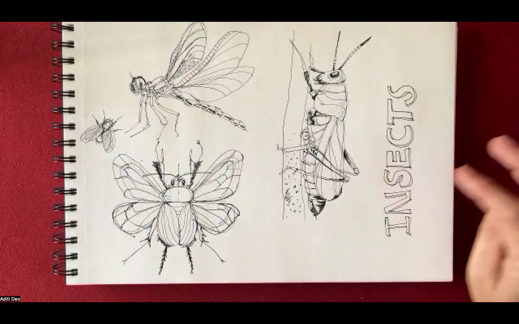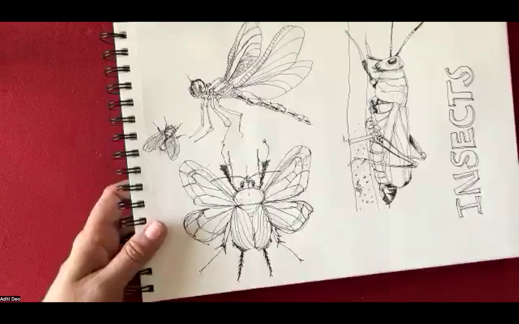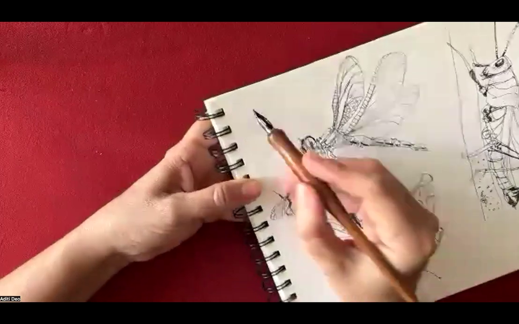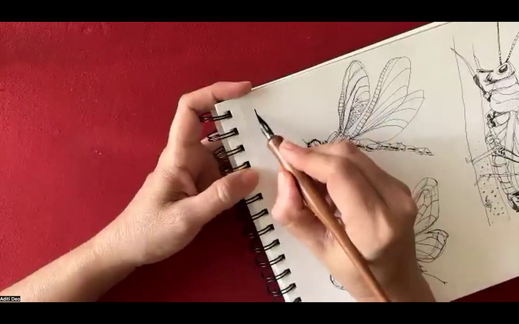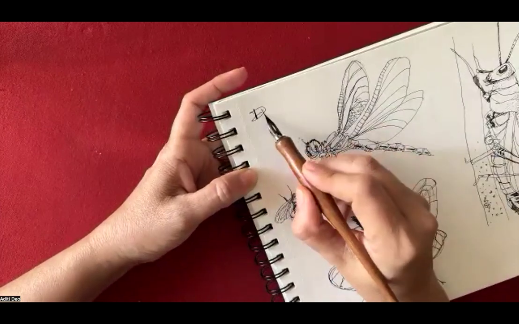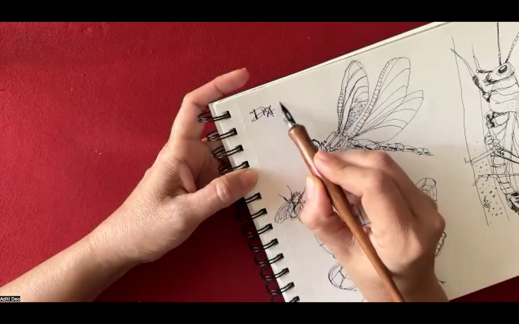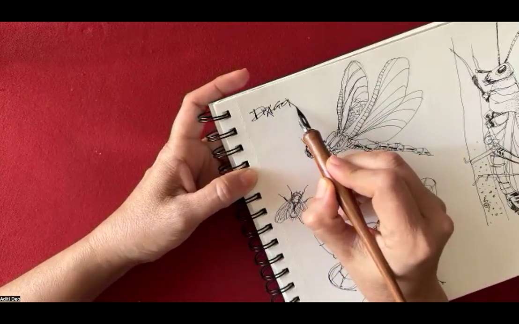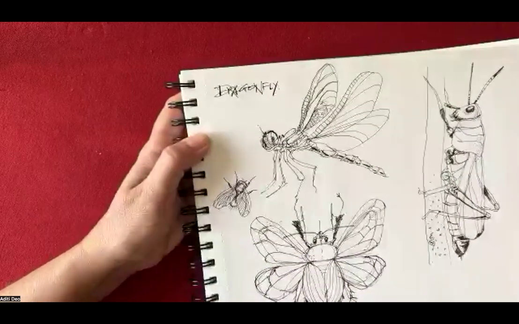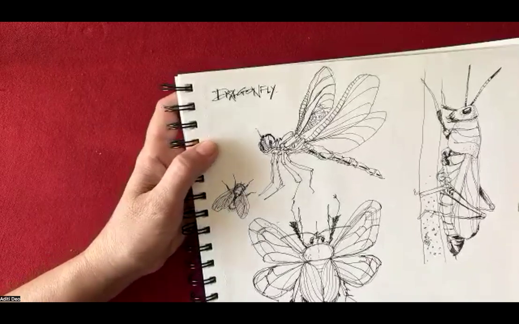You can make letters also something like this. So very aggressive looking letters.